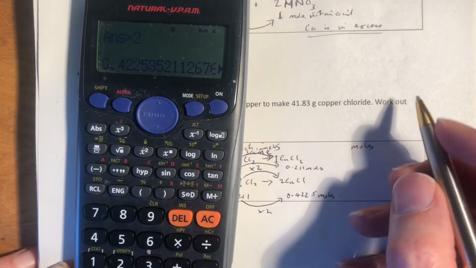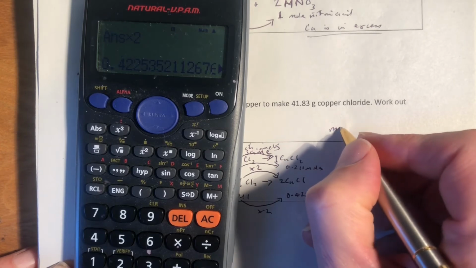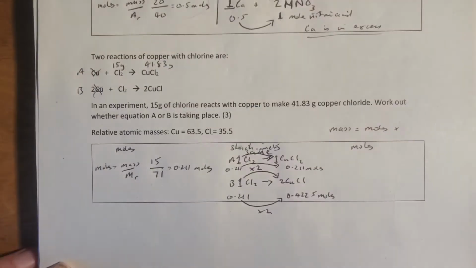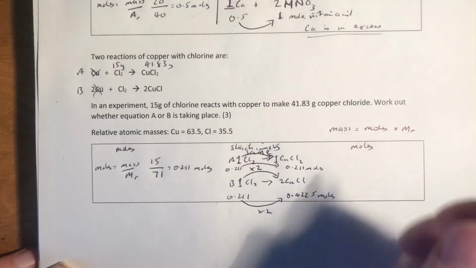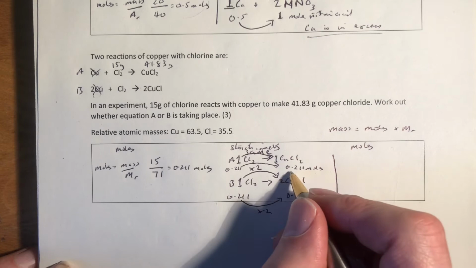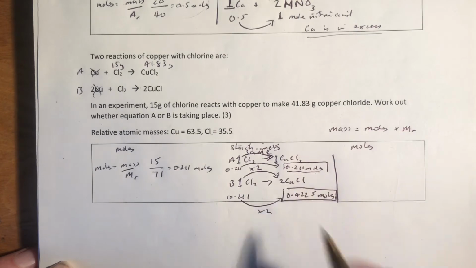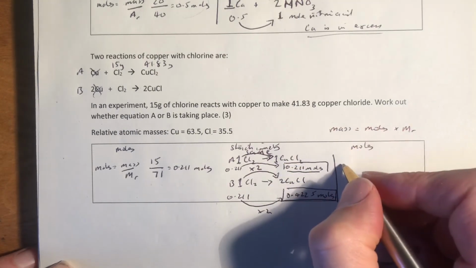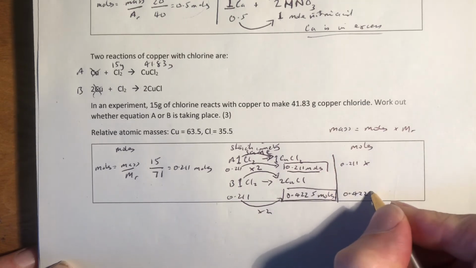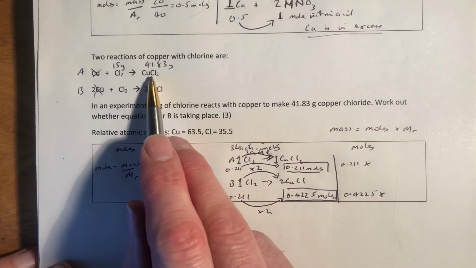Okay, final stage. We need to rearrange the moles equation. This time, moles equals mass over Mr. We're going to rearrange that to mass equals moles times Mr. So we need to do that for both of these, A and B. In that answer there, we've got 0.211 moles, and in this answer here, we've got 0.4225 moles. So let's put 0.211 times, and 0.4225 times. Now in the first case, CuCl2 is the formula.